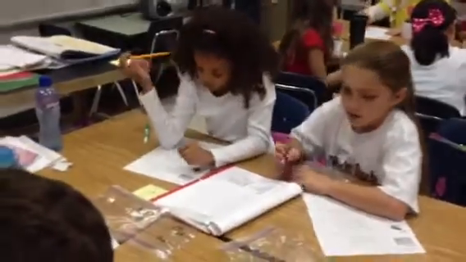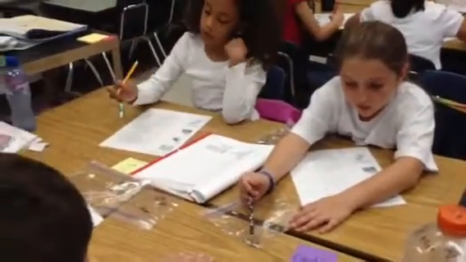Dominica's using a good strategy. She's drawing a picture. She's doing her own picture on her paper.